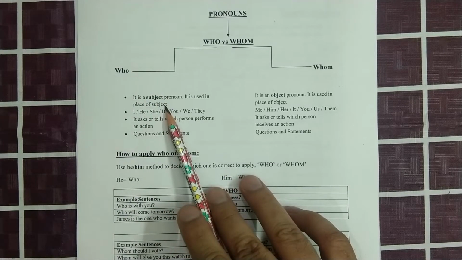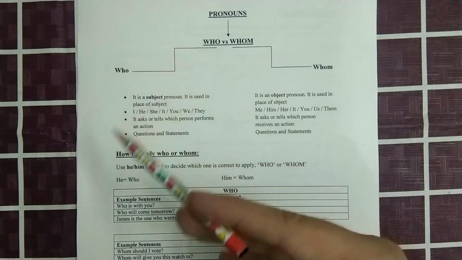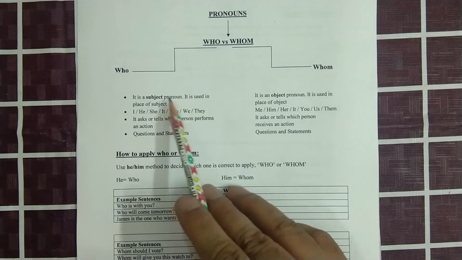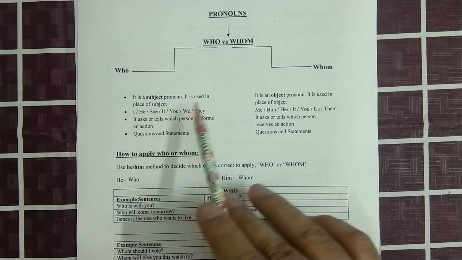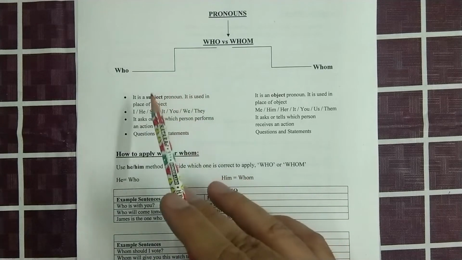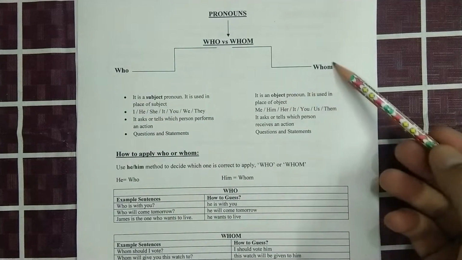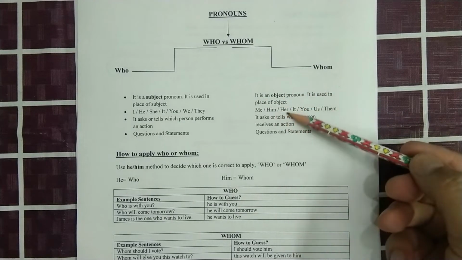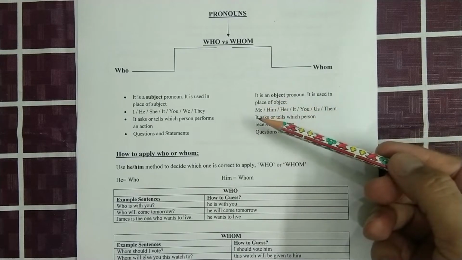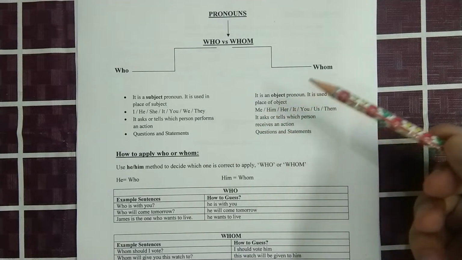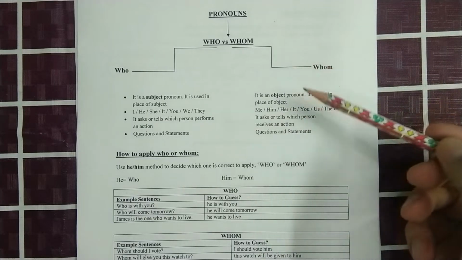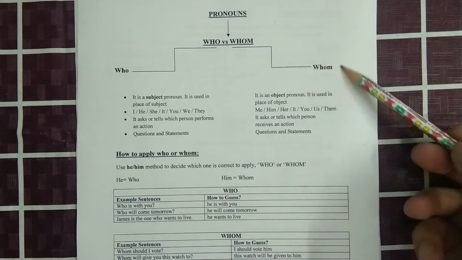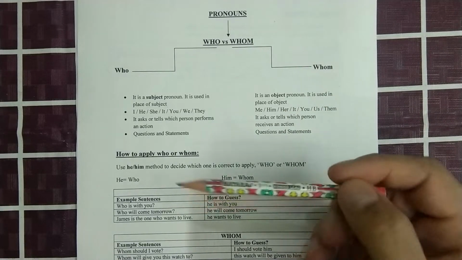So the subject is a person who takes an action, who does an action. The subject could be a pronoun like I, he, she, it, you, we, they, or a noun. All right. So what about whom? Whom is an object pronoun. It is used in place of an object. What does it mean? It means that it refers to the object in a sentence. So like me, him, her, it, you, us, them, we can use whom in place of that.